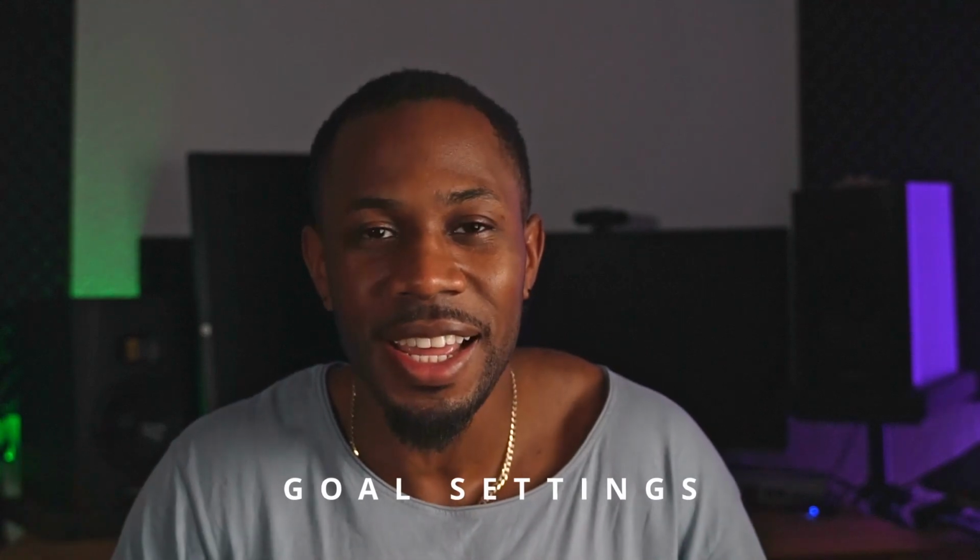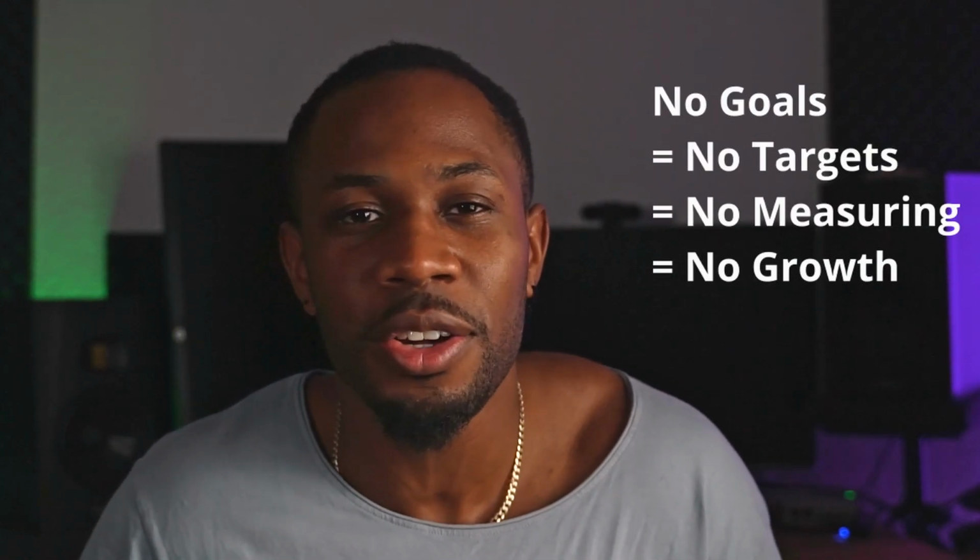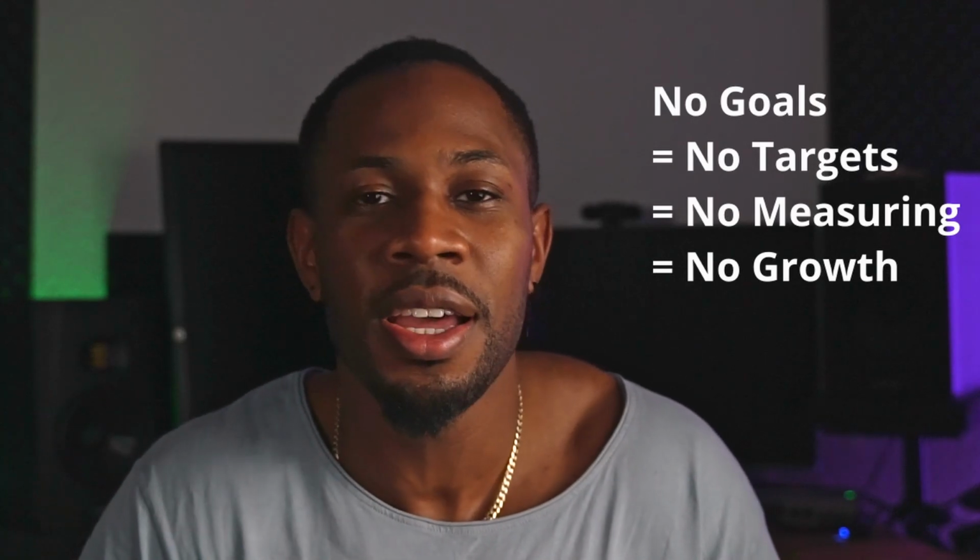Now the next thing, and probably one of the most important, and no artists do it for some reason, is goal setting. You want to set goals. If you don't set goals, you don't have anything to measure against. If you do not have goals, you're not going to be able to track and improve. Goal setting helps you to optimize throughout the process and later on. Most artists don't have any goals. They just release music to release music. If you want to be ahead of the game, set goals for yourself.